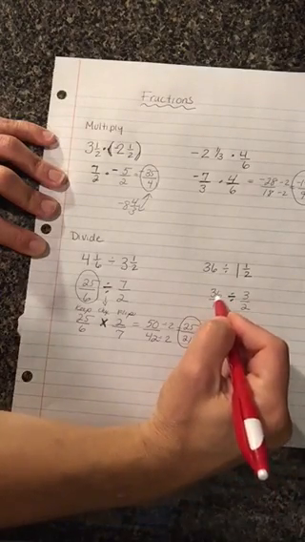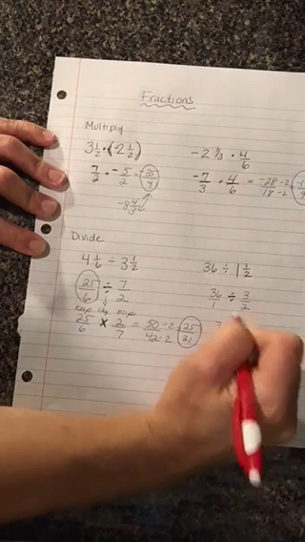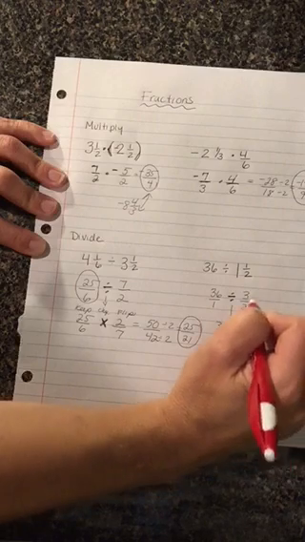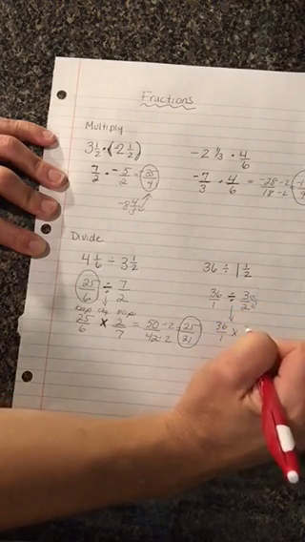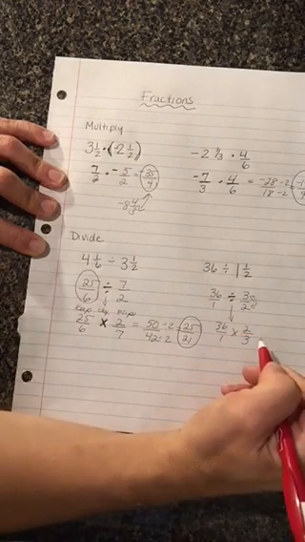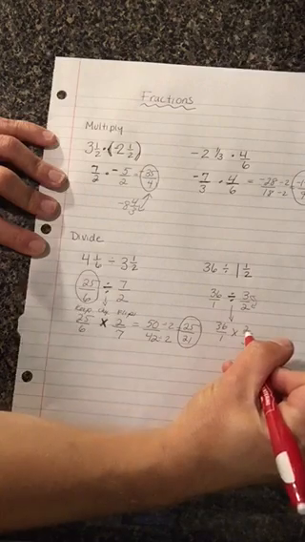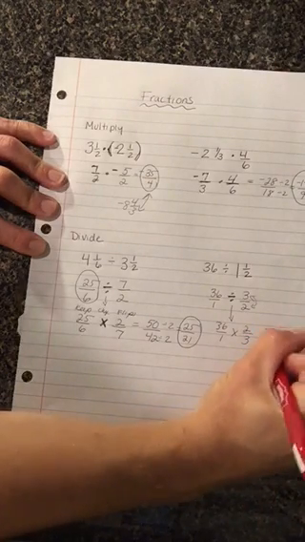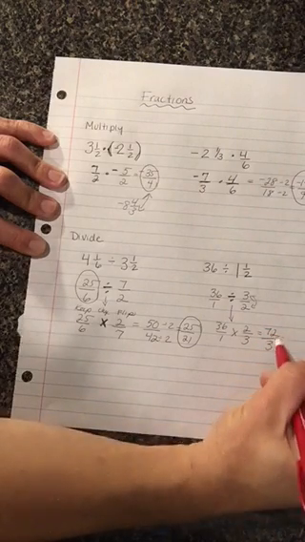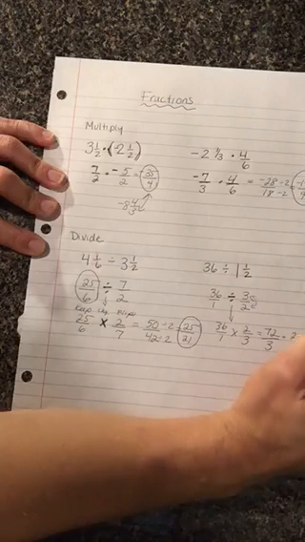We are going to take 36 over 1, keep it, change this to multiplication, and then we are going to flip the 3 and the 2. So times 2 over 3. And then just do it like a multiplication problem. You're going to multiply across, and you're going to end up with 36 times 2 is 72, and 1 times 3 is 3. 72 divided by 3, they're both divisible by 3, so you would end up with 24.